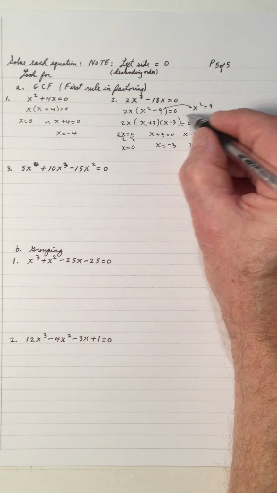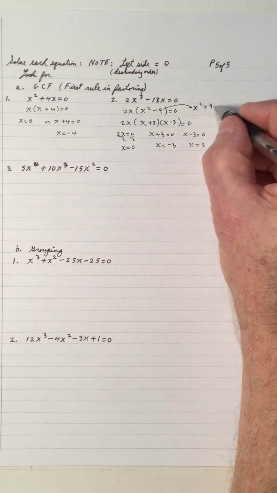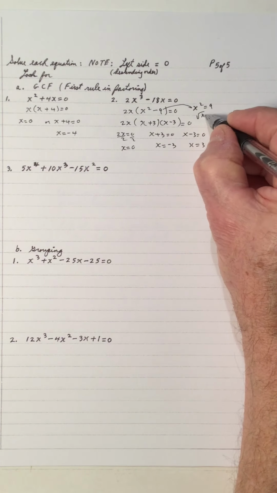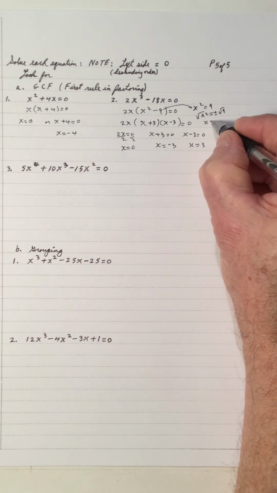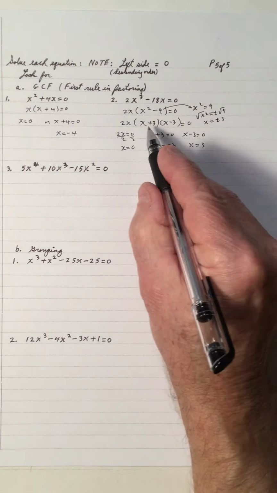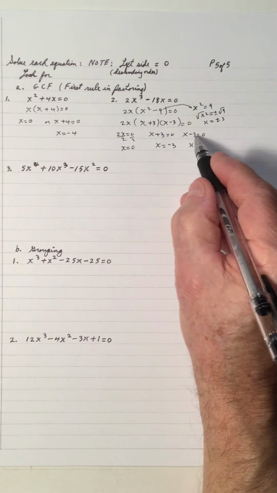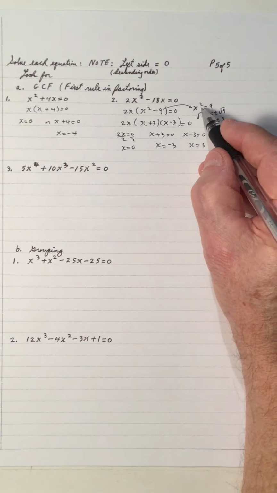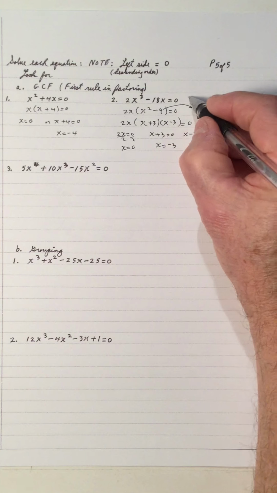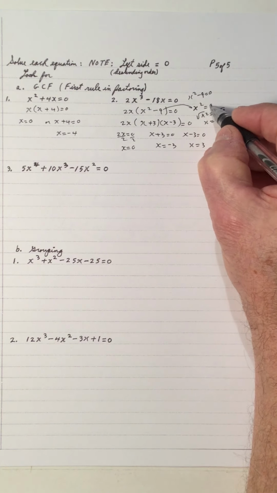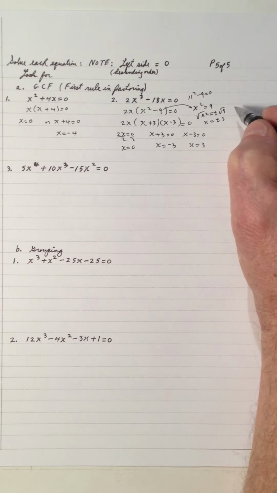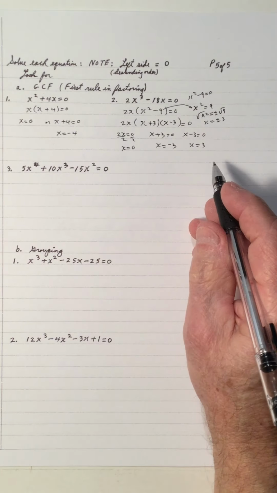And again, we could have taken this one right here and made it equal to 9, make it equal to 0, and then solve it doing that. It's your choice. So if you factor it and let each factor equal 0, you get the answers. Or if you let x squared minus 9 equals 0, move the 9 over and do the square root, you get 2 answers. It's your choice.